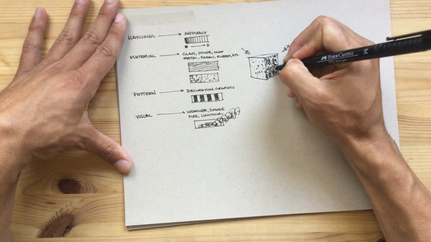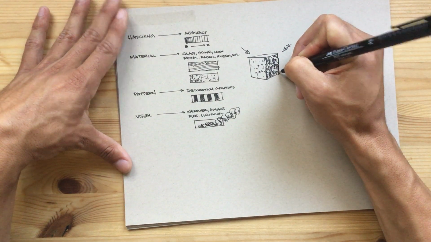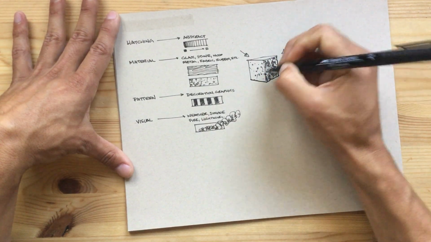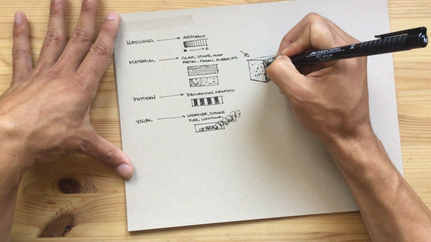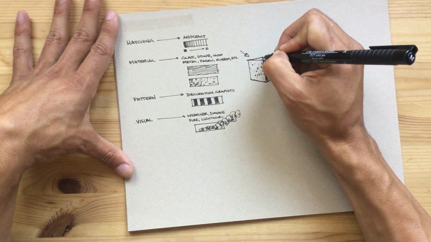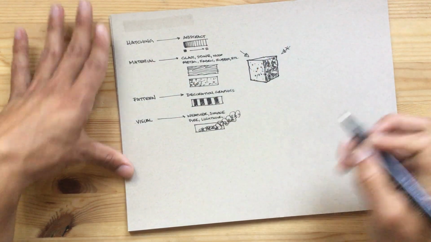And now I'll also go in here and change this edge to match the texture here of this material, because this texture is something that's in 3D in dimension, right?